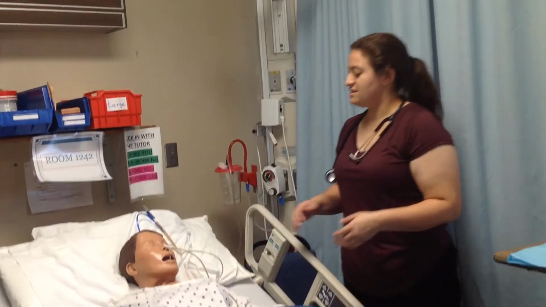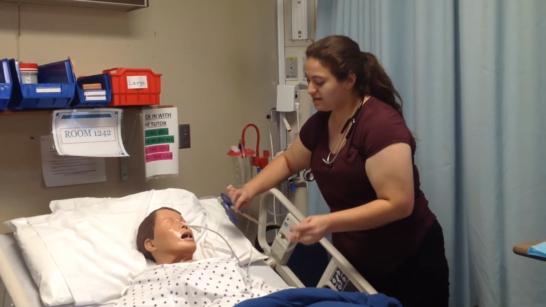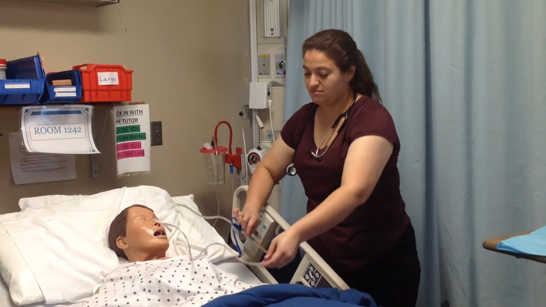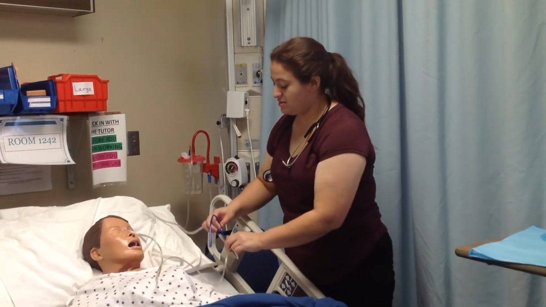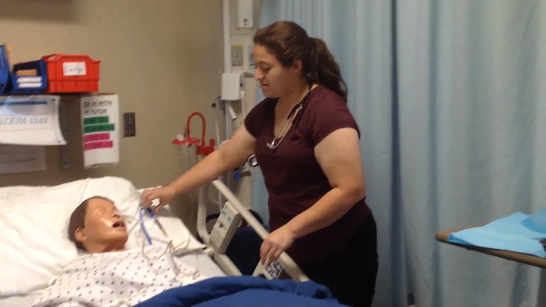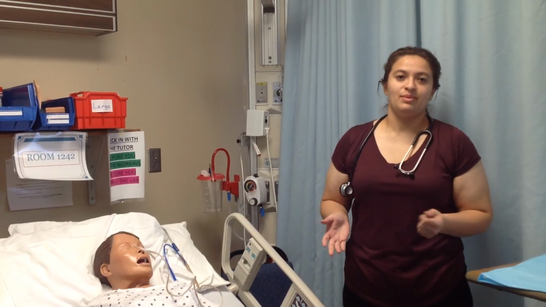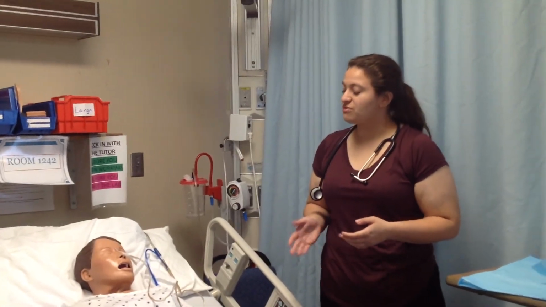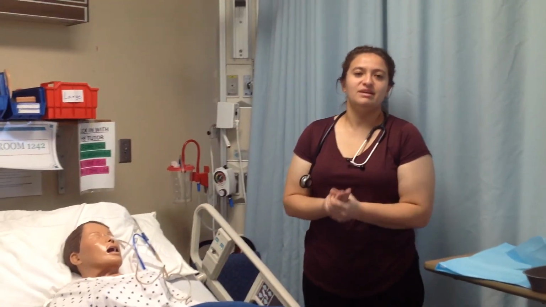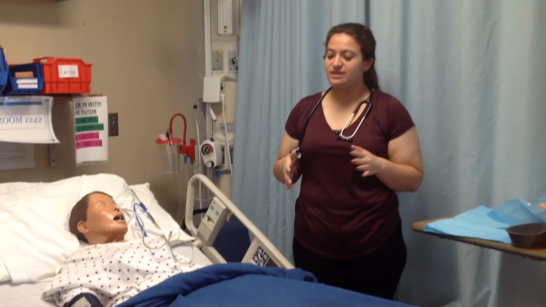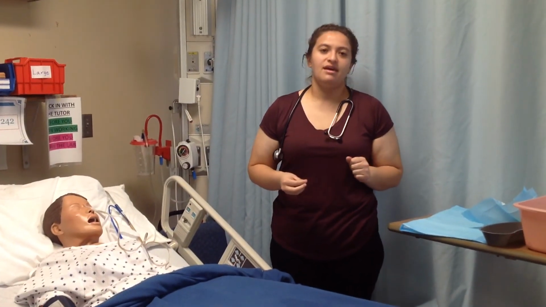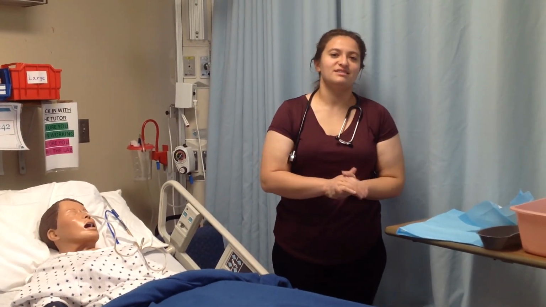And then I would ask the patient if they're comfortable, is there anything that they need. Make sure that the tubing is in a comfortable space for them. And I would make sure to keep it up above the abdomen, as I mentioned. And then I would perform hand hygiene and exit the room. I want to make sure that I properly dispose of everything. And then, again, perform hand hygiene and exit the room.